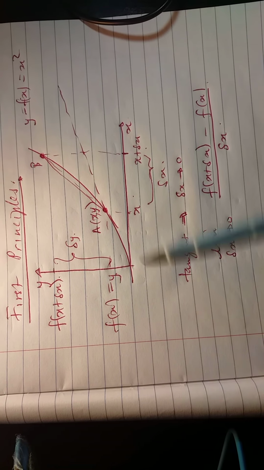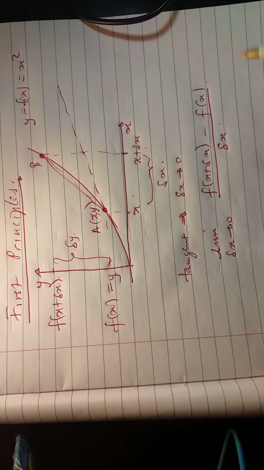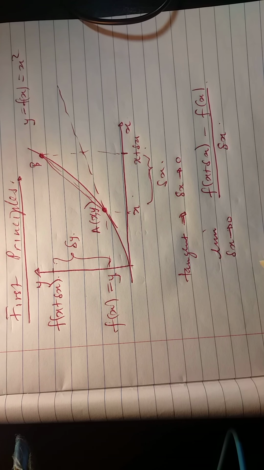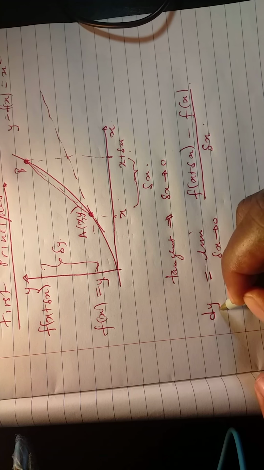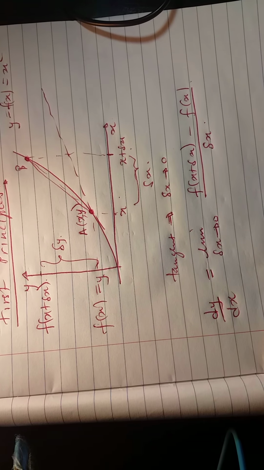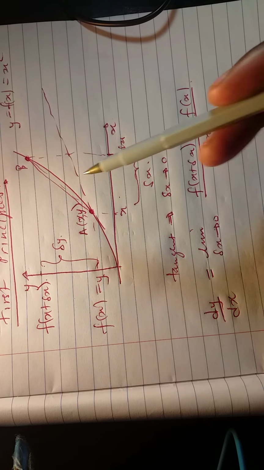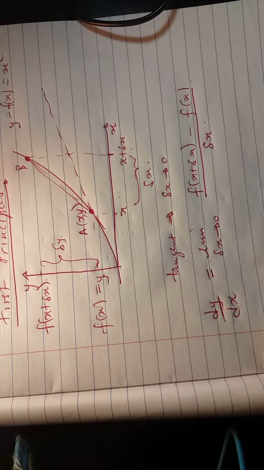So if I have the limit as delta x tends to 0 of the gradient of this, then I'll have the gradient of the tangent, which is going to be the gradient of the curve, and the gradient of the tangent is given by dy dx. This is pronounced dy dx, which means it's the gradient of the curve. So the gradient is going to be pronounced dy dx.